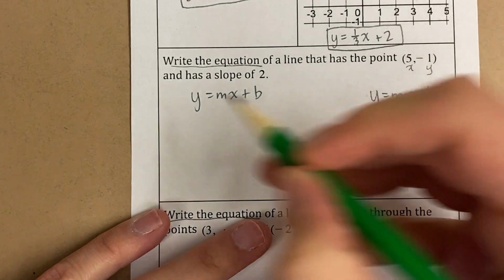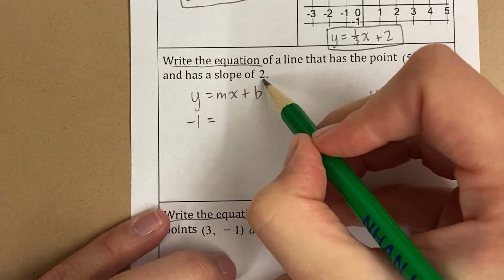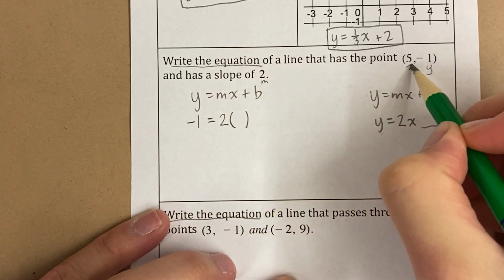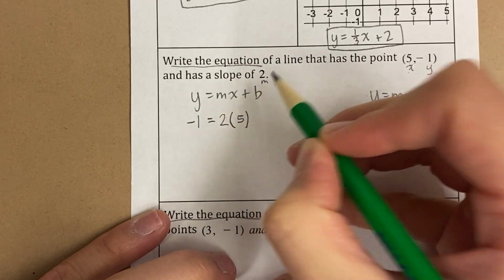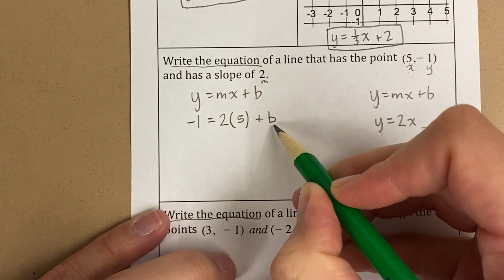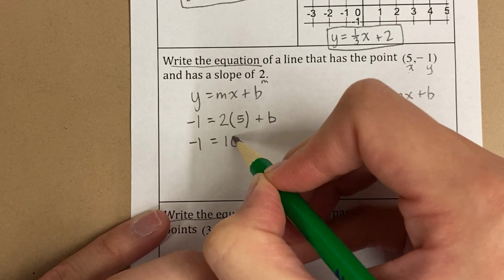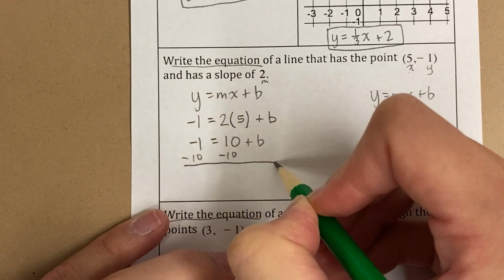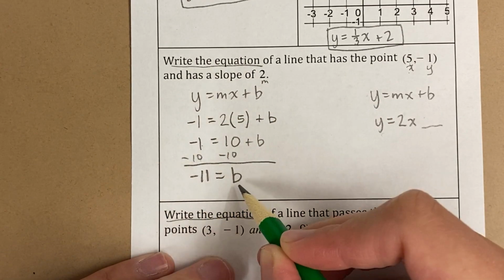So here I'm going to plug in -1 for y. This is my slope, my m, so I'm going to plug in 2 for m. This is m times x, so I'm writing m times x. My x is here. This is x and y and m. And now I'm solving for b. I'm just going to solve this equation. First I'm going to multiply. Now I'm going to get b by itself. This is -1 minus 10. So my b is -11.